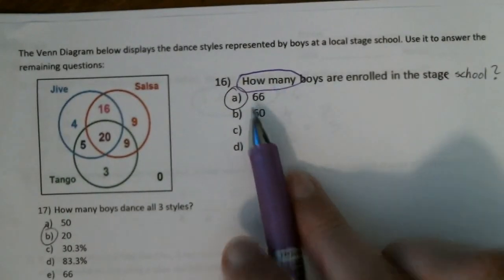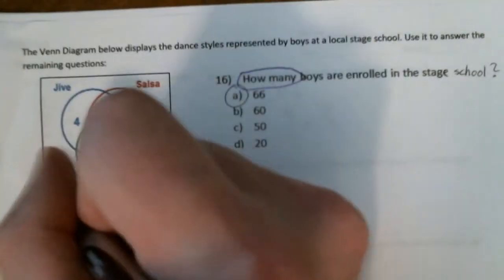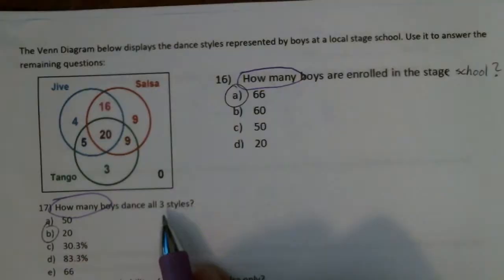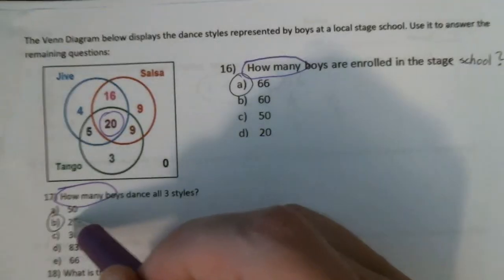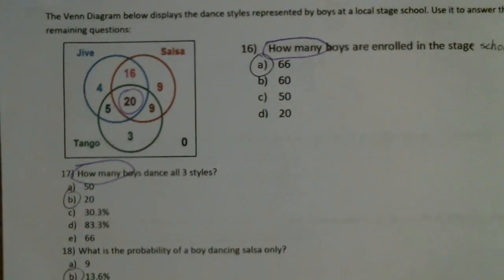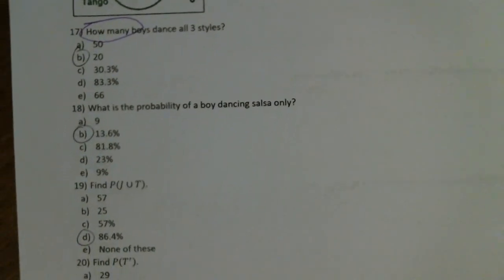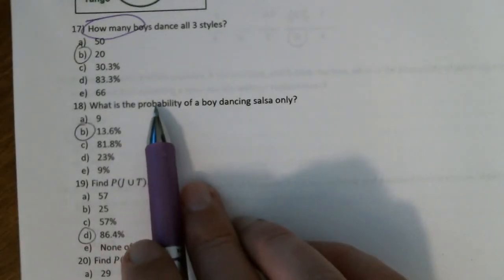That's a physical number. How many boys dance all 3 styles? That's the guy in the middle, right? There are 20 boys that dance all 3 styles. But now notice that for the rest of the questions, it says what is the probability? Now it's not a hard number anymore.